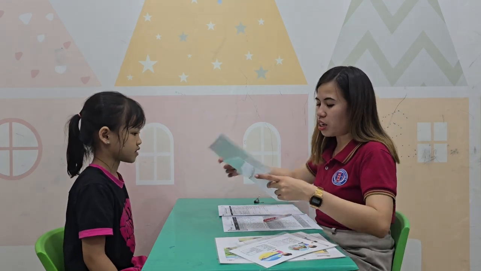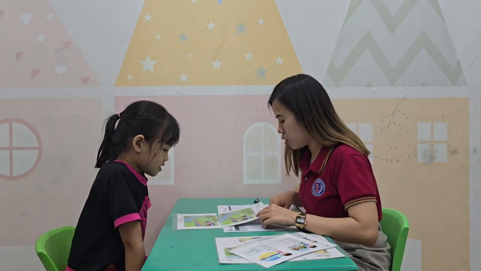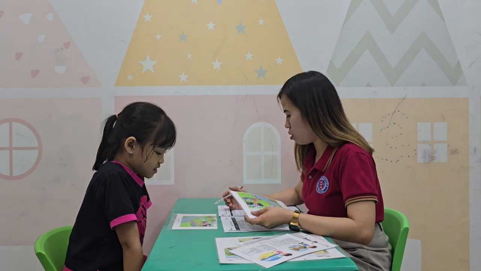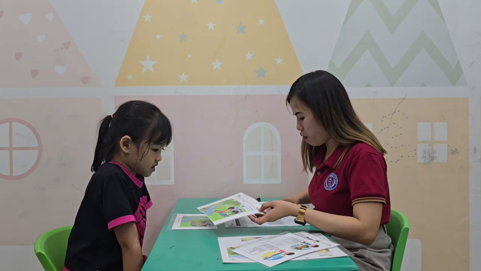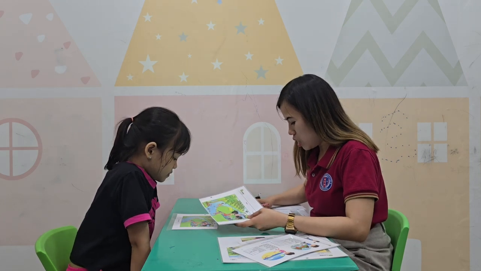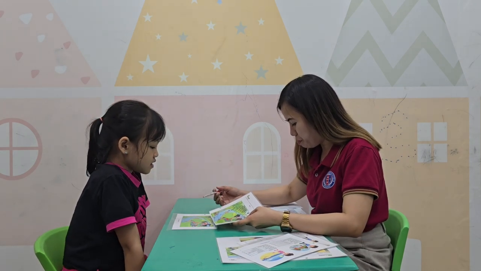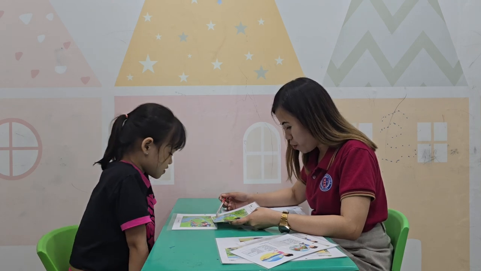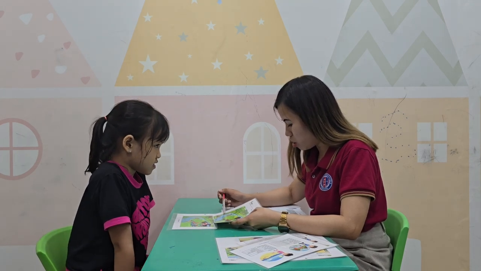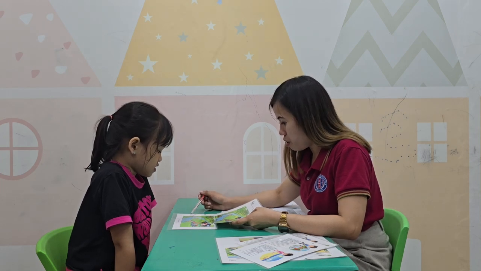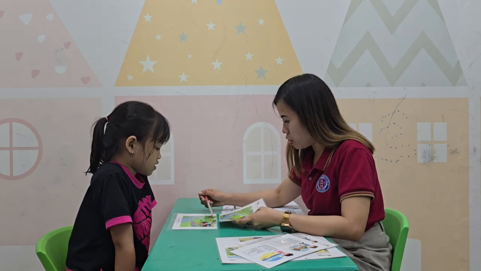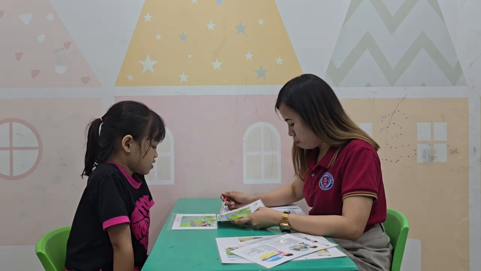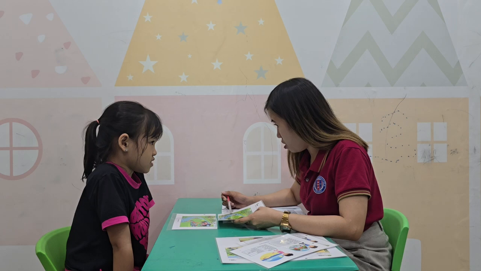Okay, so this is going to be your copy and this is my copy. As you can see, both copies are almost the same, but there are some parts of the pictures that are different. For example, in picture 1, in my picture, the monkeys are on the trees. But here in your copy, the monkeys are on the trees, but in my copy, the monkeys are under the tree.